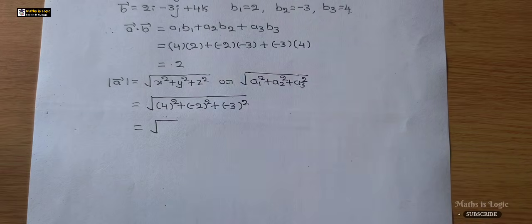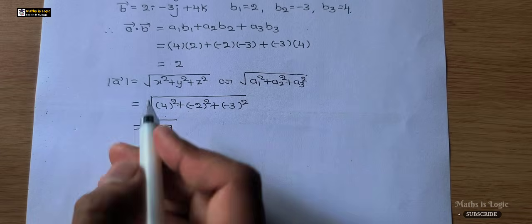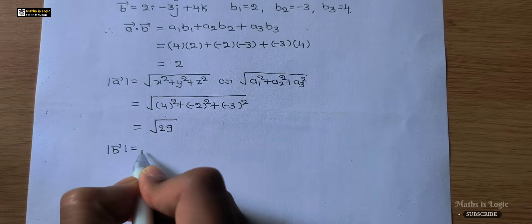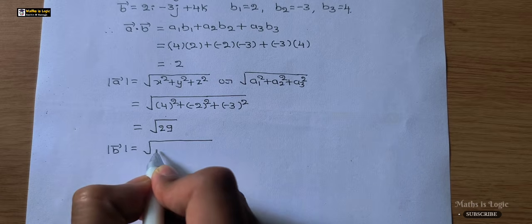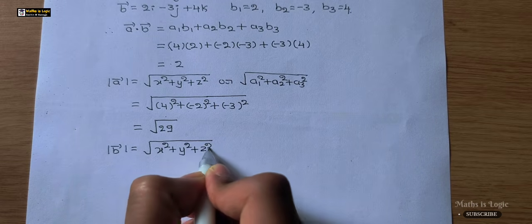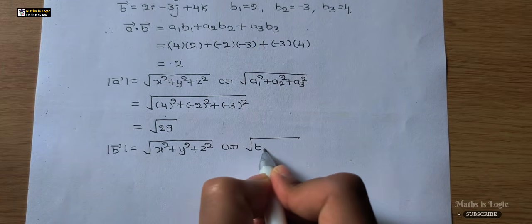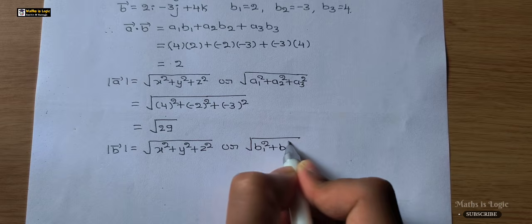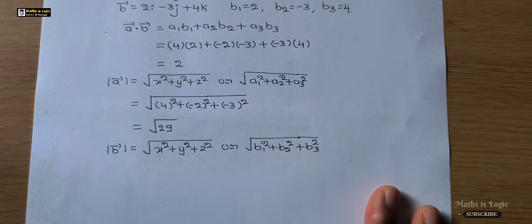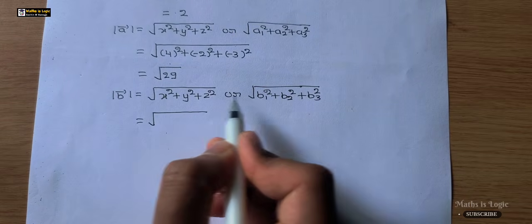Answer is 29. Square root of 29, that is a vector value, magnitude of a vector. Similarly, magnitude of b vector is equal to, again the formula remains the same, square root of x square plus y square plus z square. Otherwise, square root of b1 square plus b2 square plus b3 square, both are same.